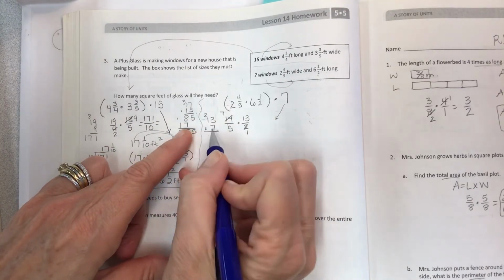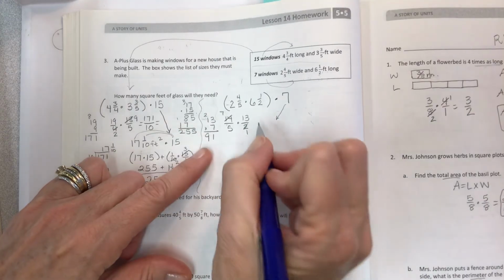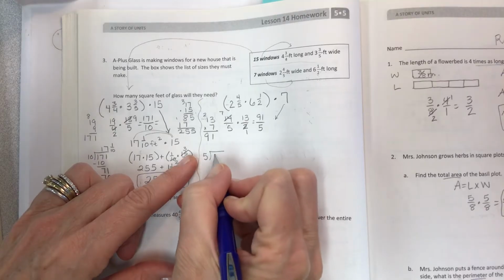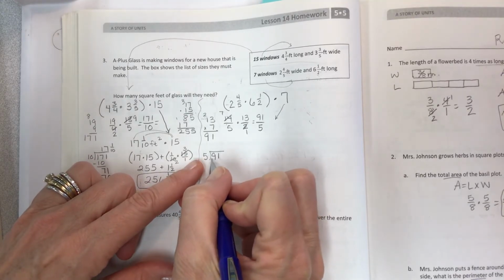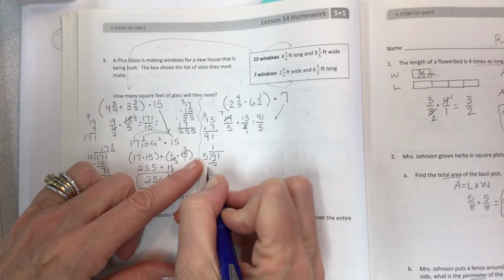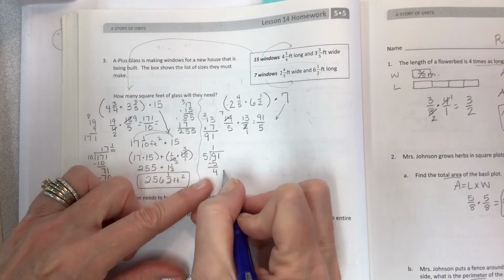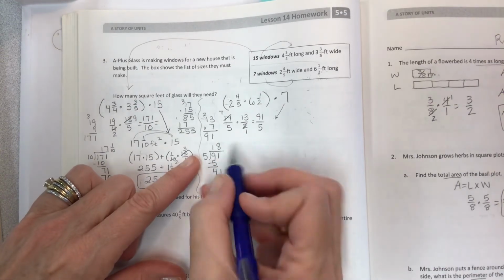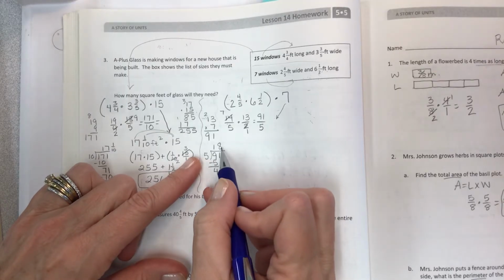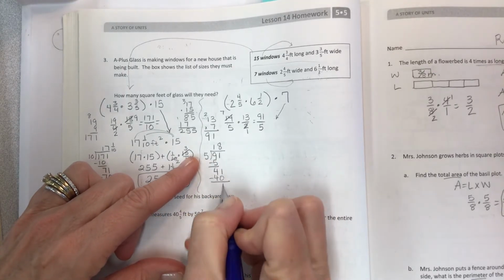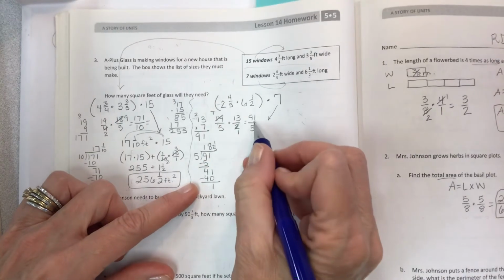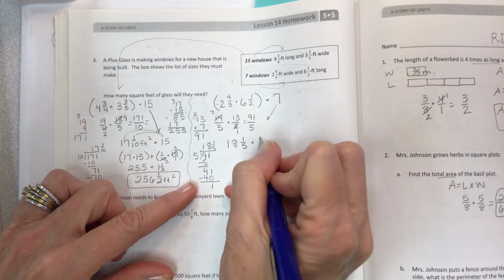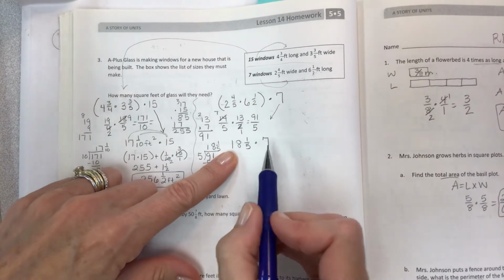7 times 3 is 21. Carry that. Then we have 7 plus 2, 9. So we have a 91 over 5. And then write this out too. Long division. 9 divided by 5 is 1. Multiply, subtract, compare, bring down, divide 41 by 5. Get 8. 8 times 5 is 40. Subtract and get 1. There's your leftover amount. So 91 fifths is really 18 and 1 fifth. But look, there's more. Now we're going to multiply this by 7.